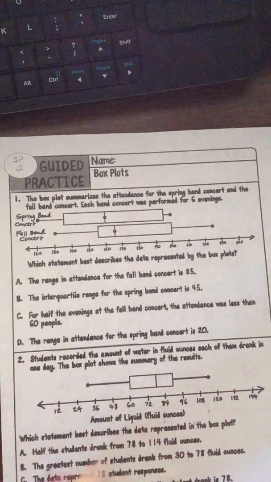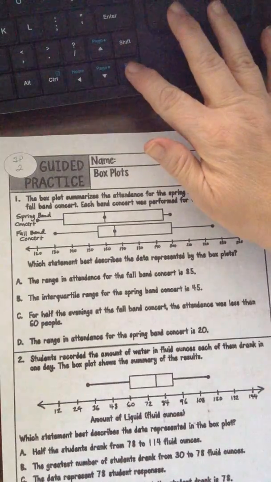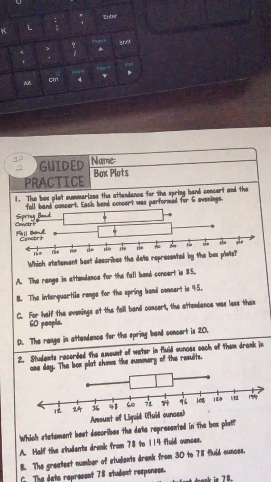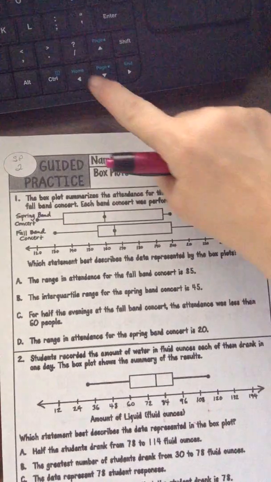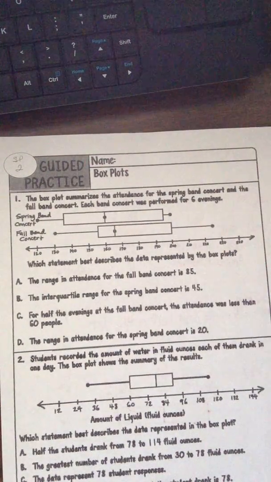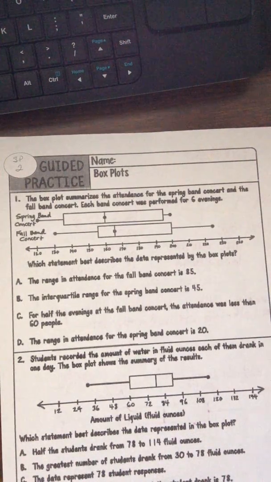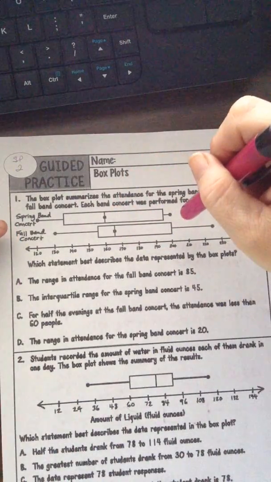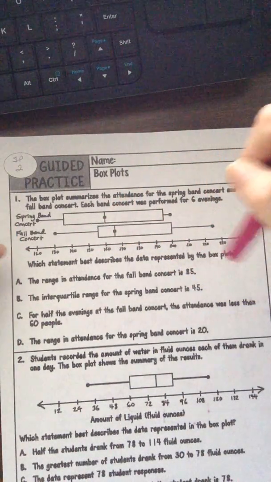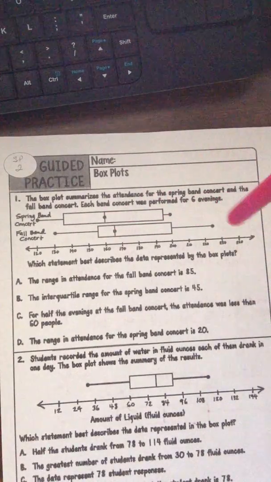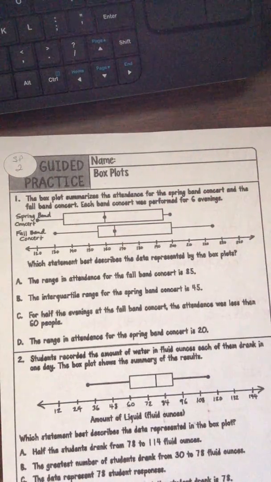It says here that the box plot summarizes the attendance for the spring band concert and the fall band concert. Now each band concert was performed for 6 evenings. All right? Spring band concert up here, fall band concert down here. Which statement best describes the data represented by the box plot? Well, let's look and see.